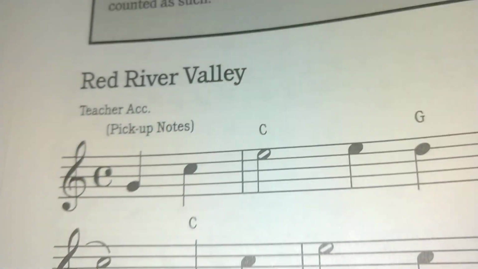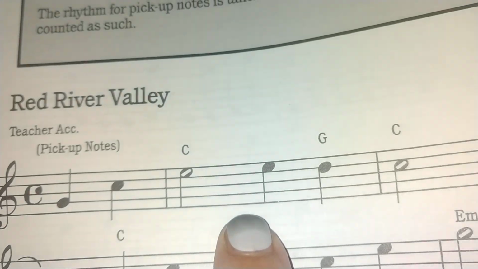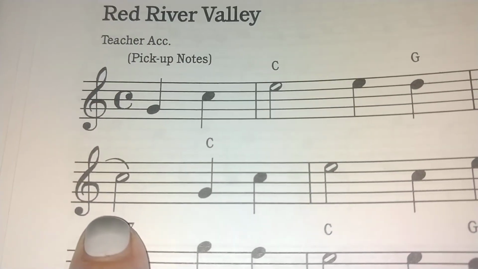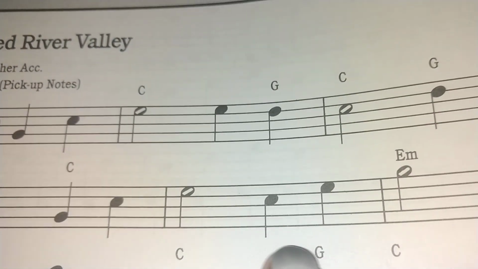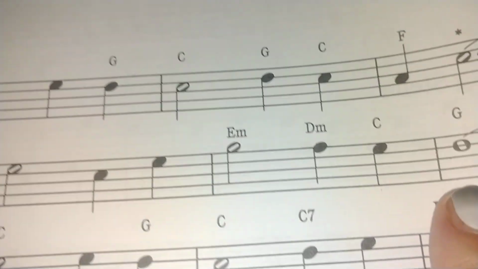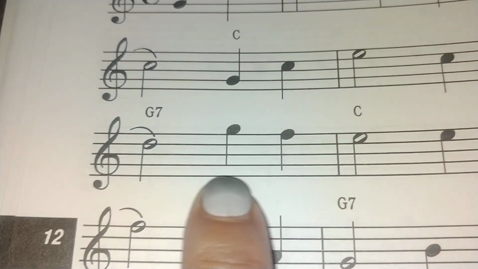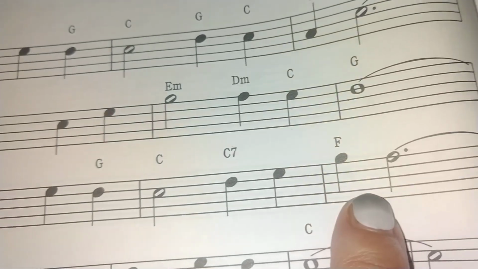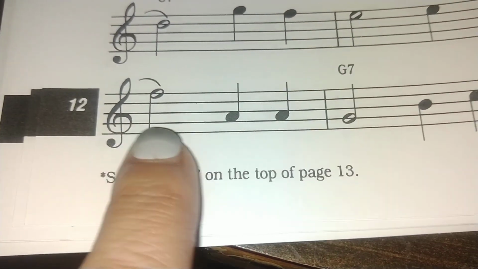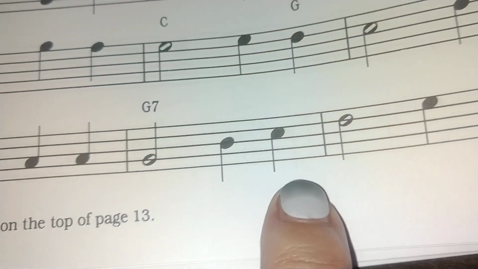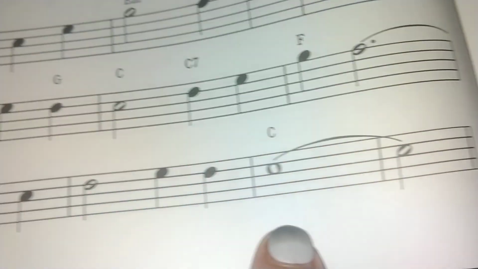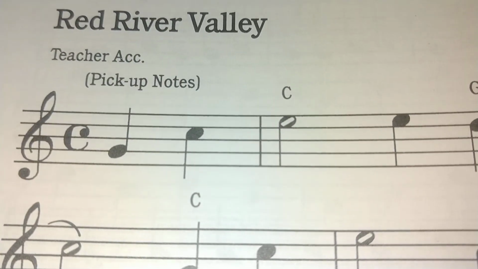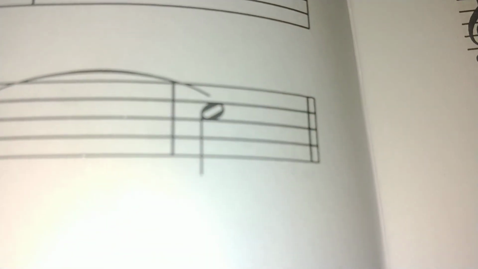So when I count this, I will go 3, 4, 1, 2, 3, 4, 1, 2, 3, 4, 1, 2, and so on, continuing through the song until the end, 3, 4, 1, 2. So you see how I started on a 3, 4 counting, and I ended on a 1, 2, okay?